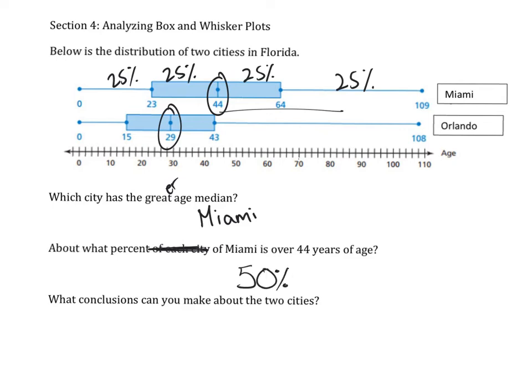Next, it says, what conclusions can you make about the 2 cities? Well, you can say that the majority of Orlando is younger than 43, and Miami has 50% that are older than 44 and 50% that are younger than 44. I'm not going to write all that down, so hopefully you have something similar.